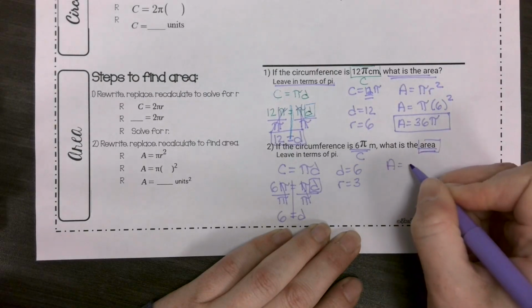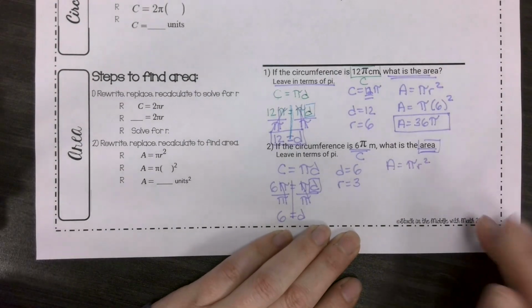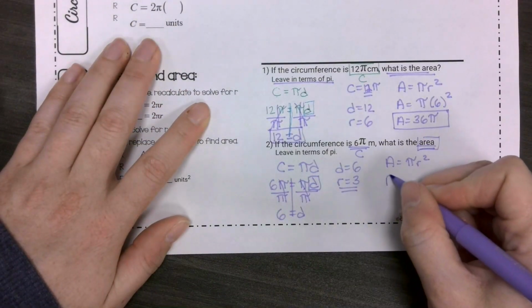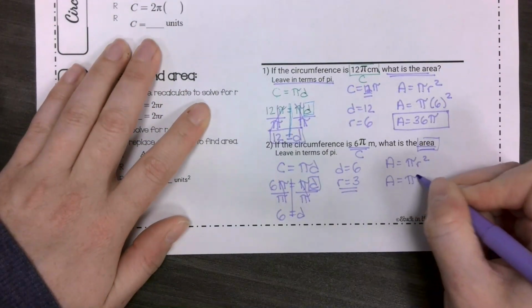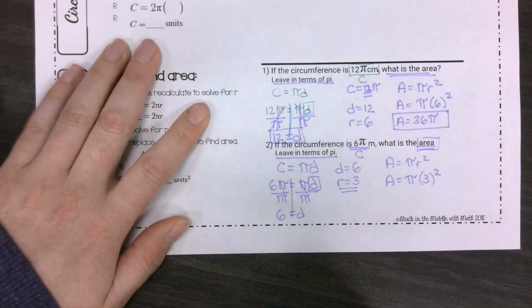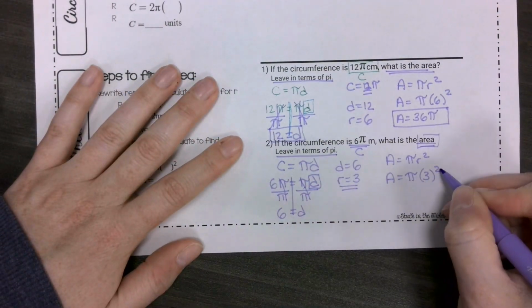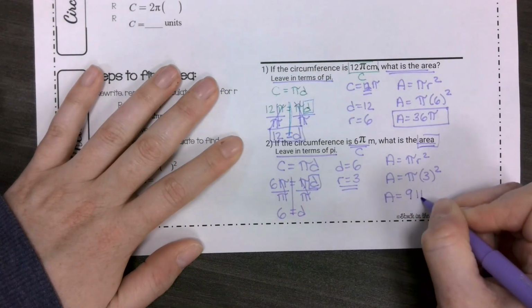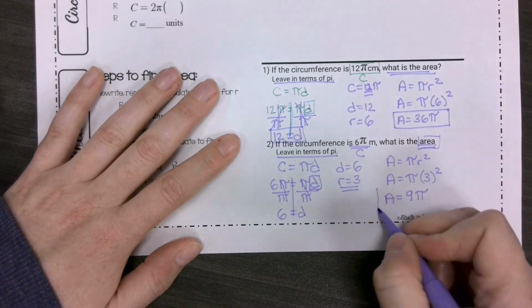So rewrite. Area equals pi r squared. We need to replace. In this case, we know the r. So we have area equals pi times 3 squared. Again, we're leaving in terms of pi. We need to do our squared before we do our multiplying. So we have area equals 9 pi. And we're done.